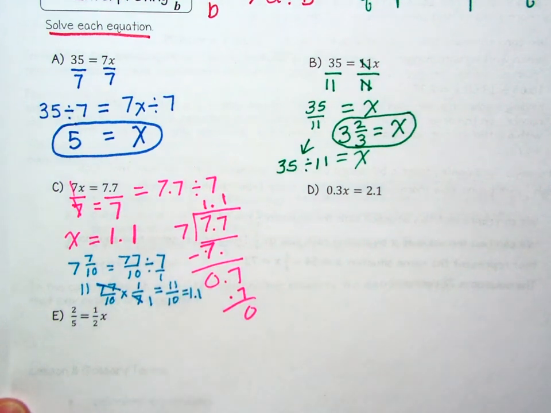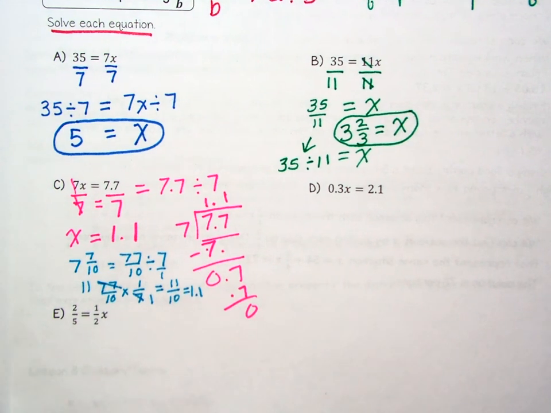Yeah, maybe a little bit more complicated. I guess it's your choice. Whatever you're more comfortable with as far as doing the arithmetic.